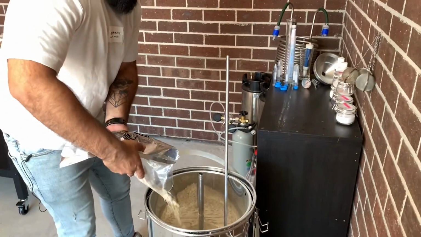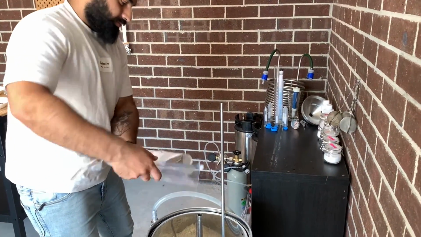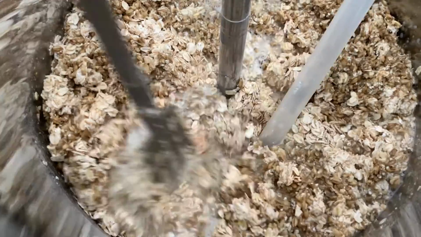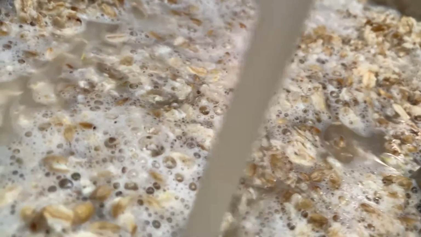Then I would mix my base malt to ensure that it is completely incorporated with water. This ensures that there are no dough balls left behind. Then turn on the pump till you obtain an optimum amount of flow. I find that if I skip this step, I usually end up with a stuck mash.